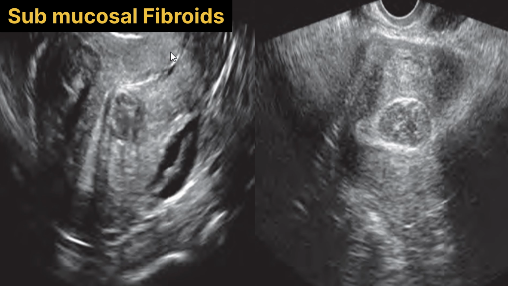Now we are going to discuss the classification of fibroids depending upon their location. First of all, we will discuss the submucosal fibroids. The fibroids which are present in the endometrium of the uterus are called submucosal fibroids. Now this is a longitudinal transvaginal image of the uterus, and it shows a small submucosal fibroid that is deforming the posterior contour of the endometrium. Here we can see the echogenic line which is the endometrium of the uterus, and this fibroid is causing the deformation of the posterior contour of the endometrium.